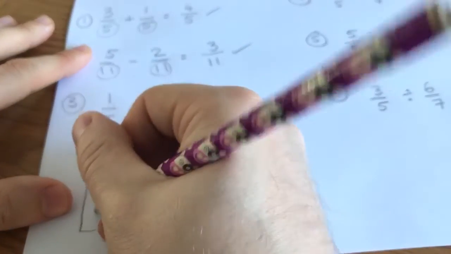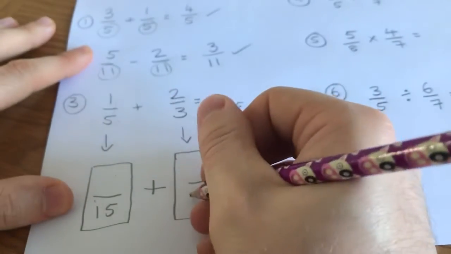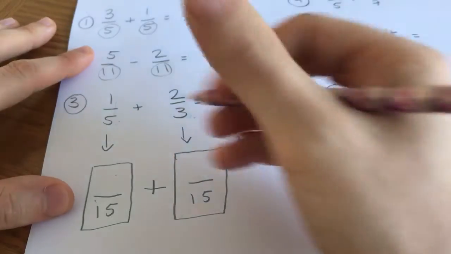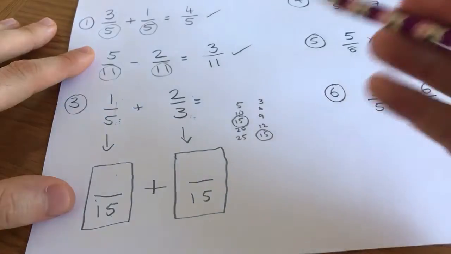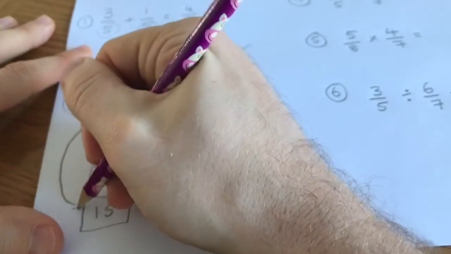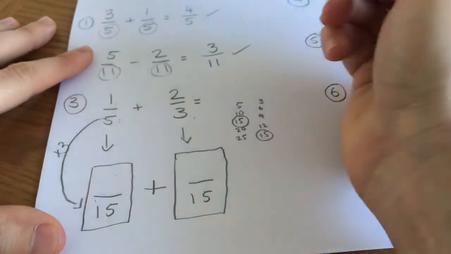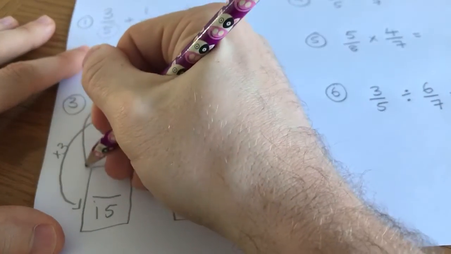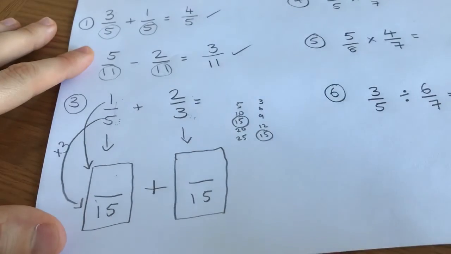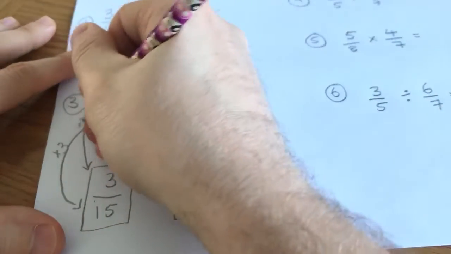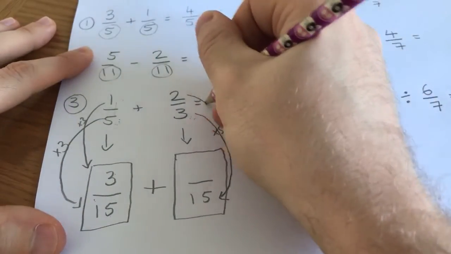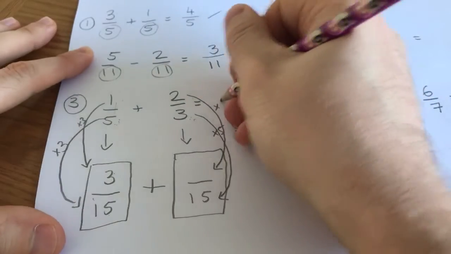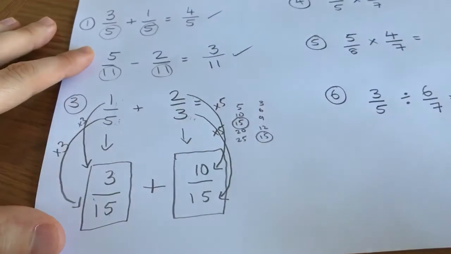15 is, again, another fancy word, the lowest common multiple. Okay, that's what we're after, the lowest common multiple of 5 and 3, the lowest number that 5 and 3 go into. Okay, so to get from here to here, we times by 3. So we're going to do exactly the same with that one. 1 times 3 is 3. Over here, to get from 3 to 15, we times by 5. So do the same with the top, the numerator, times by 5, and we've got 10.